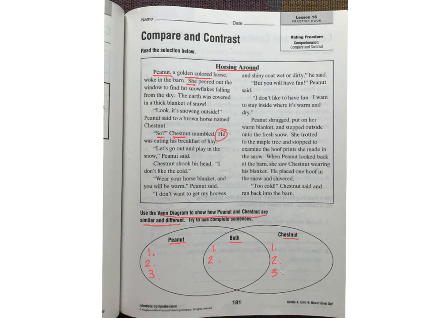Okay, and you can actually fit 3 here if you can, because something that I see in my book is that they both have a blanket. So that could be something that goes here, both have blankets. They don't give you a ton of room to write, do they, guys? Okay, so things that are similar in the middle. I think you've got this, guys. Good luck. And then meet me on page 184.